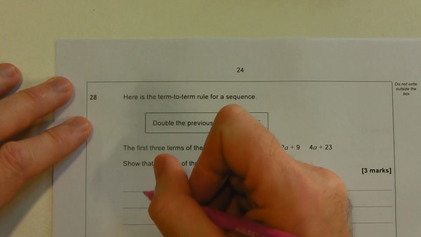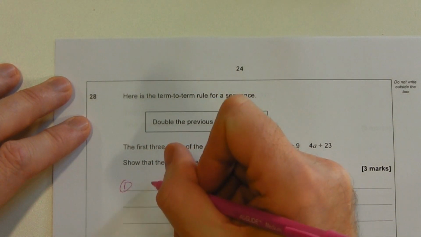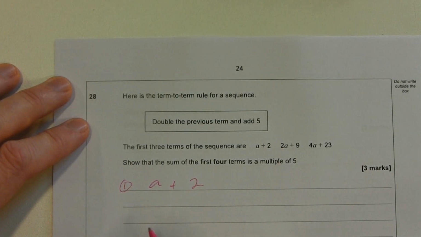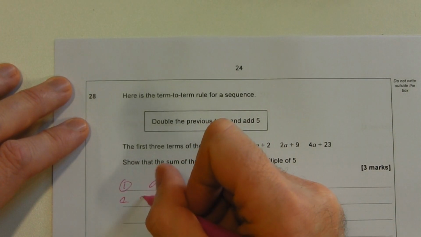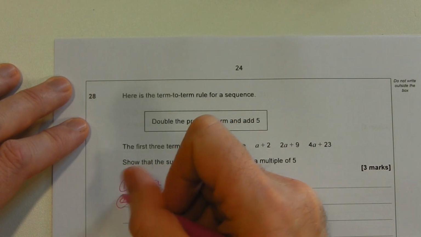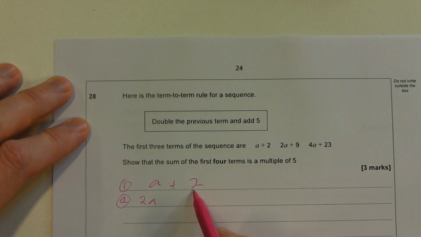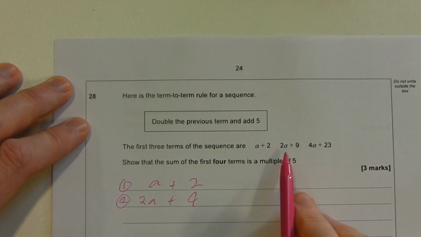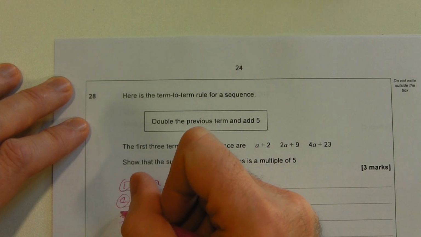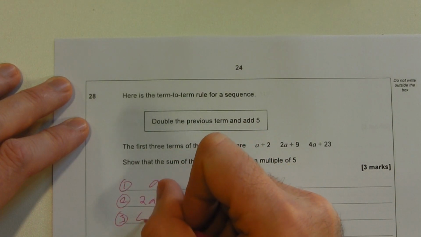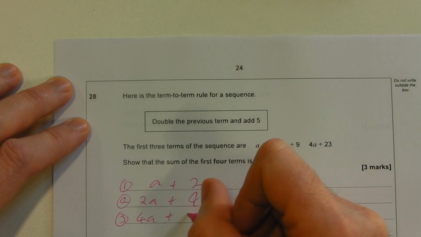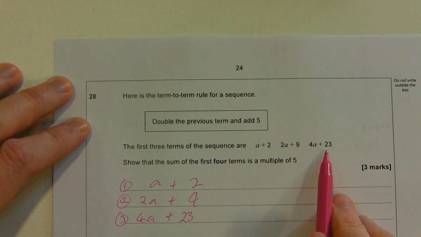So we start off, term 1, we start off with A plus 2. So for term 2, we're going to double it. So now we've got 2A. We double that to get 4, and we add 5 to give us the 9. 2A plus 9. Third term, we double it. So we've now got 4A. 9 plus 9 gives us 18, plus 5 gives us the 23, which matches.